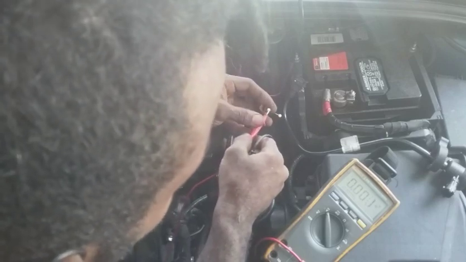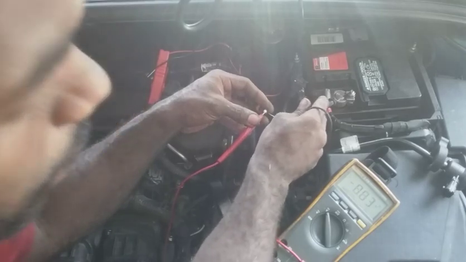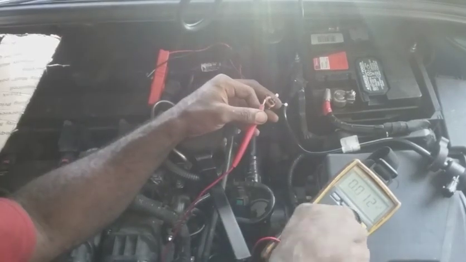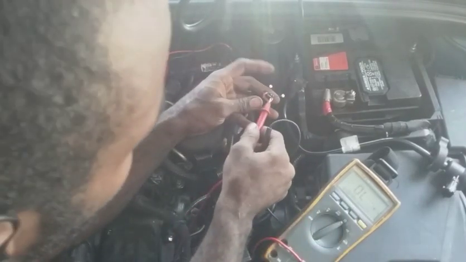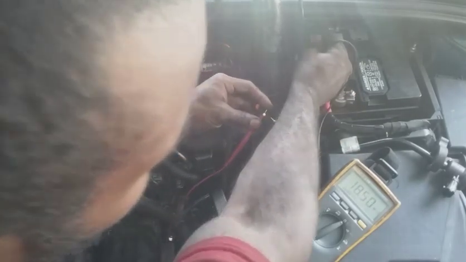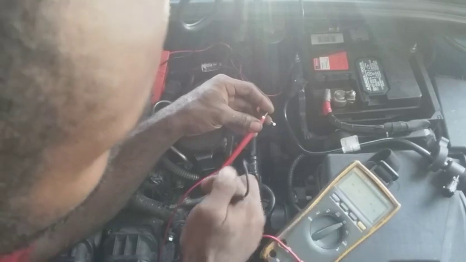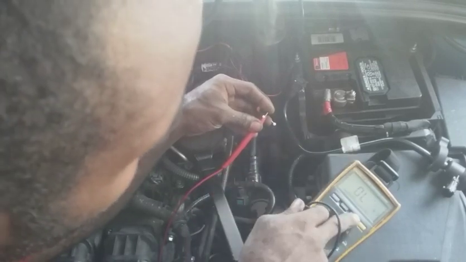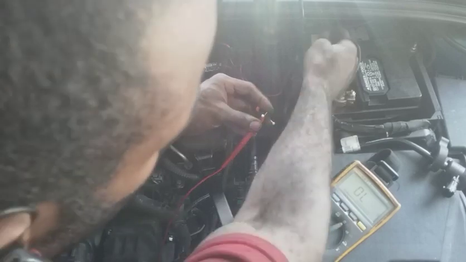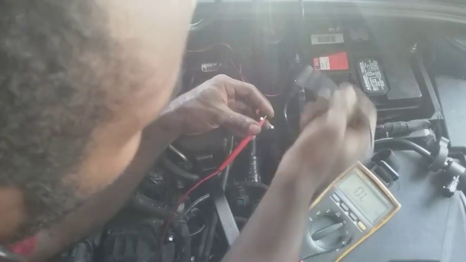When I put it on battery positive, I shouldn't get like 12 volts. It shouldn't be that. So there we go. We got 8 volts on that one. All right. But when I go to resistance, I should get like a 2K ohm, something like that. It varies. It ranges. Auto range. And this is much. It's 20K ohm.